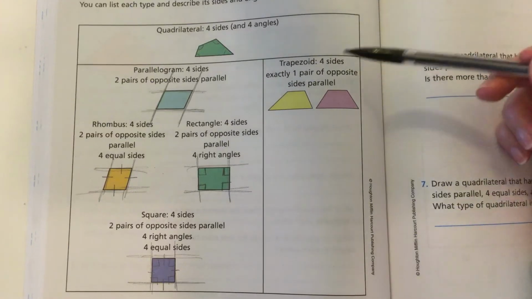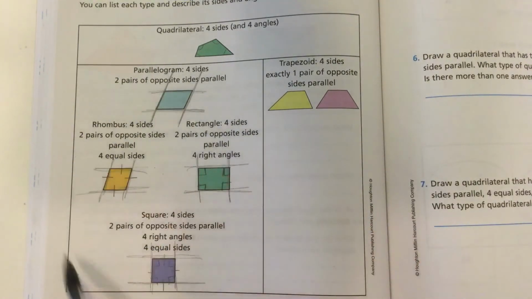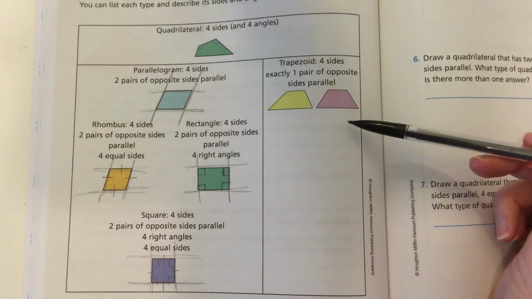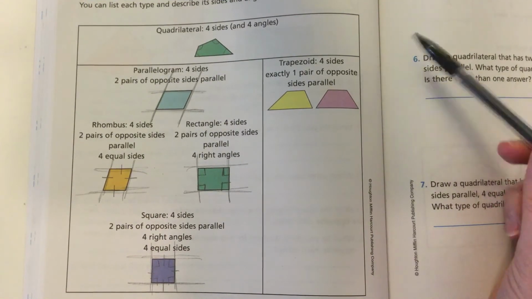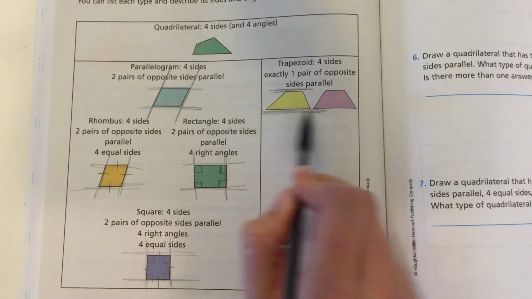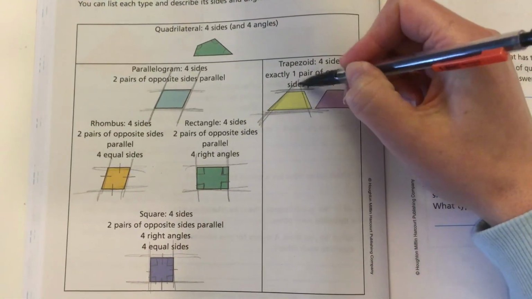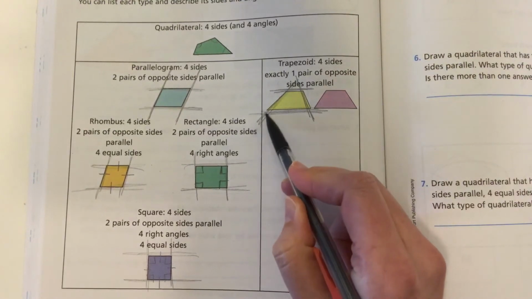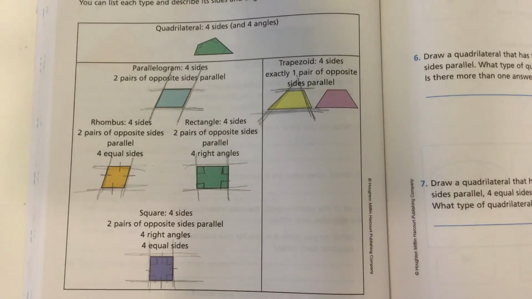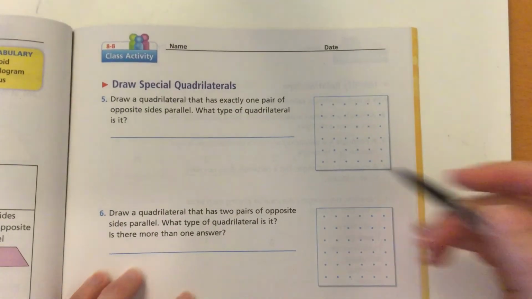Over here, all by itself is our poor trapezoid. The reason that the trapezoid can't be over here is because it's not a parallelogram. It only has 1 pair of opposite sides that are parallel. Check it out. This top line and this bottom line, they're parallel. But this side here and this side here, they are not parallel. If you keep tracing them up, up, and up, they eventually intersect, so they are not parallel. That's why a trapezoid is off on its own in our chart. You can feel sorry for it if you want to. It probably would appreciate a little love.